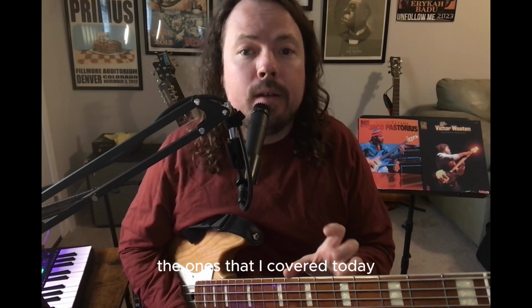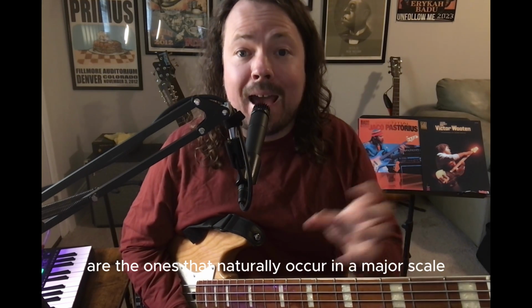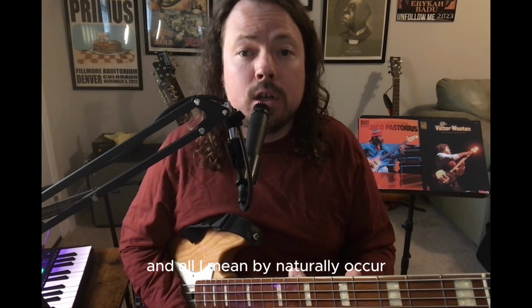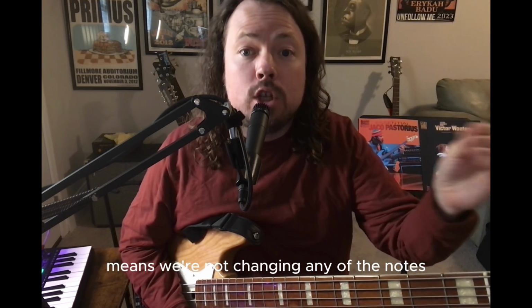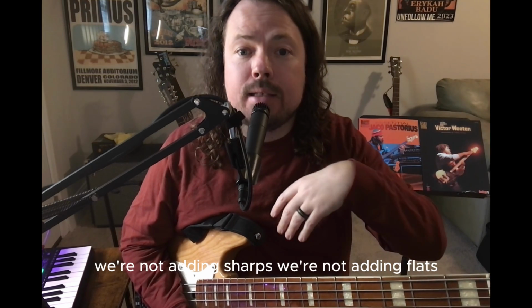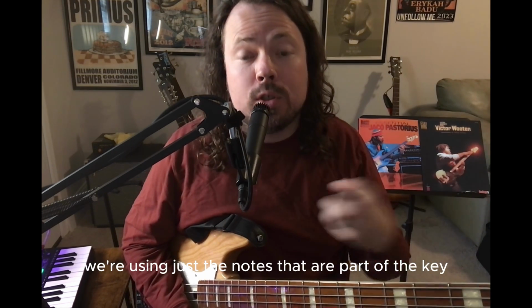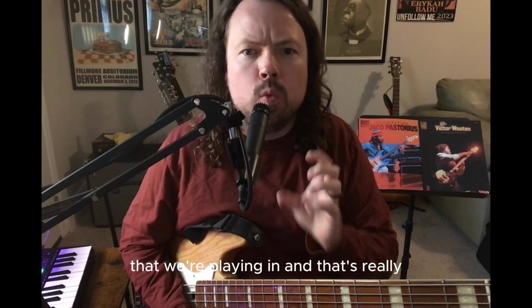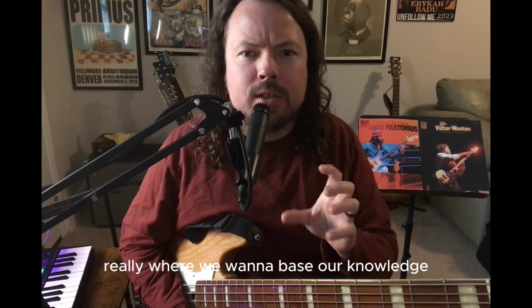The ones that I covered today are the ones that naturally occur in a major scale. And all I mean by naturally occur means we're not changing any of the notes. We're not adding sharps, we're not adding flats. We're using just the notes that are part of the key that we're playing in. And that's really, really where we want to base our knowledge.